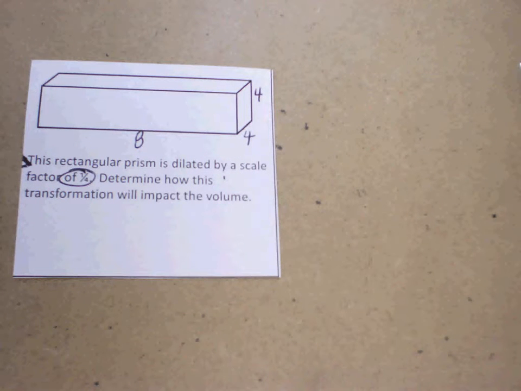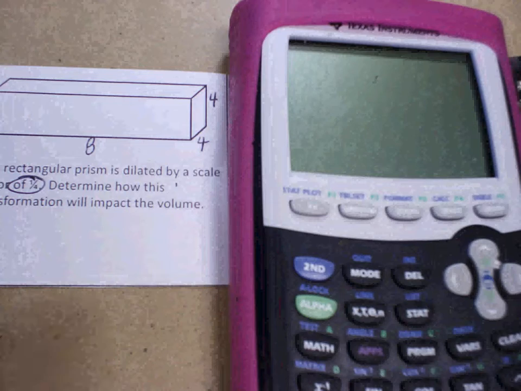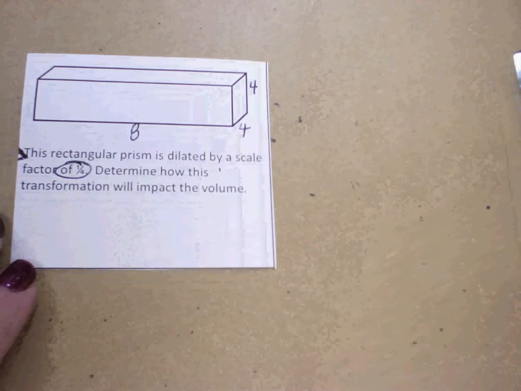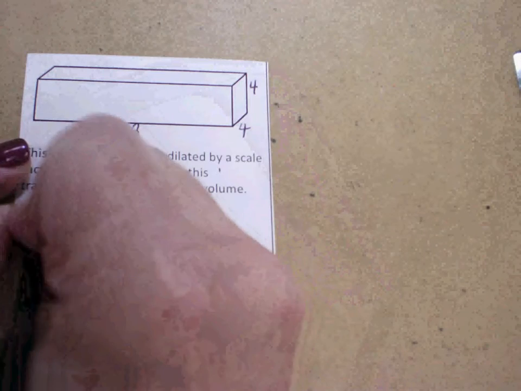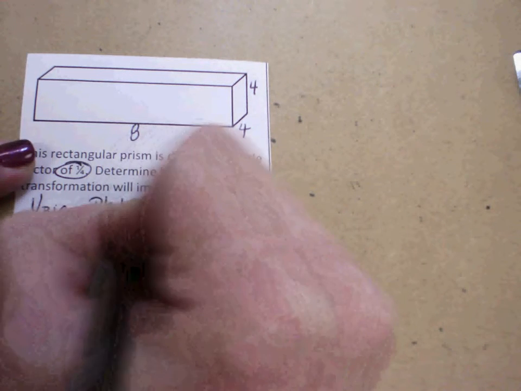So let's give ourselves some numbers, okay? I'm going to say that this is 8, that is 4, and that is 4. It doesn't matter what numbers you pick. You just got to be able to divide them by 4, right? Or multiply them by 1/4. Let's multiply them by 1/4. That's probably the best way to do this.